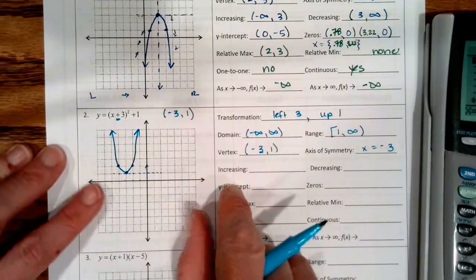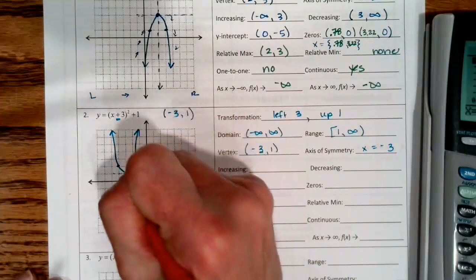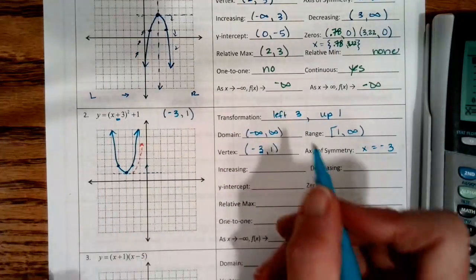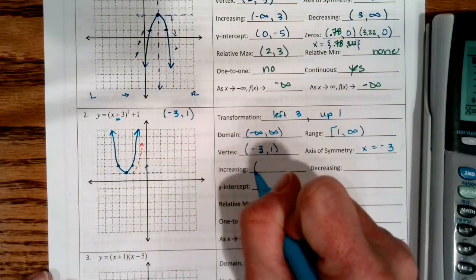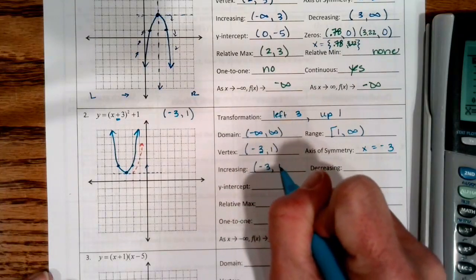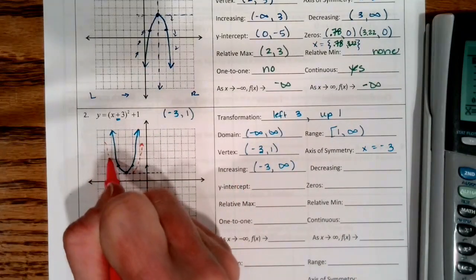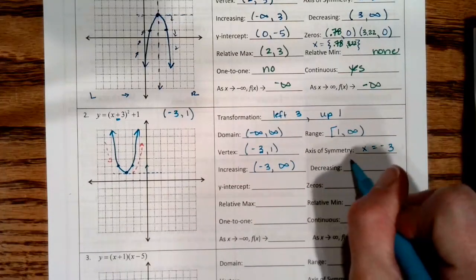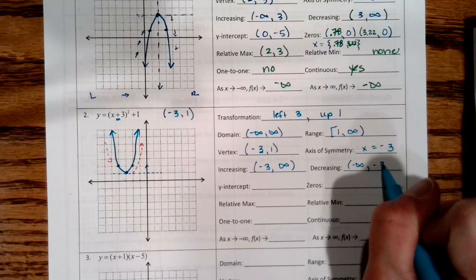So it's increasing from this point onward, from my x value of -3 up to positive infinity. My graph is decreasing from negative infinity up to, but not including, -3.